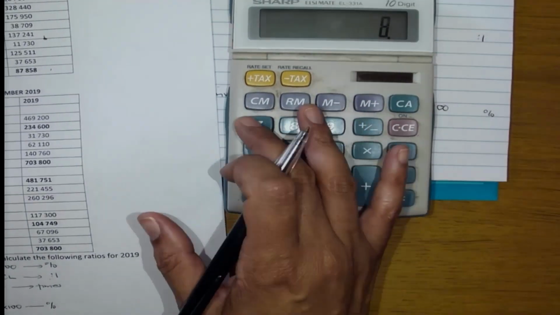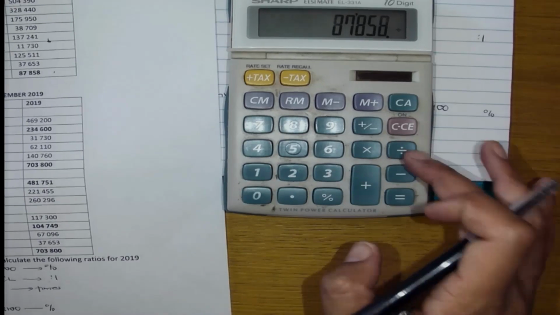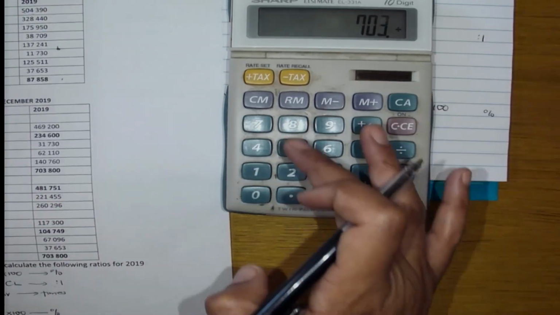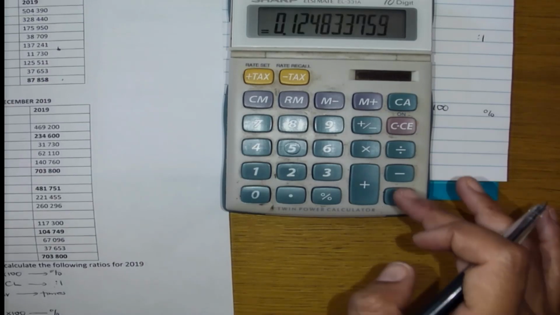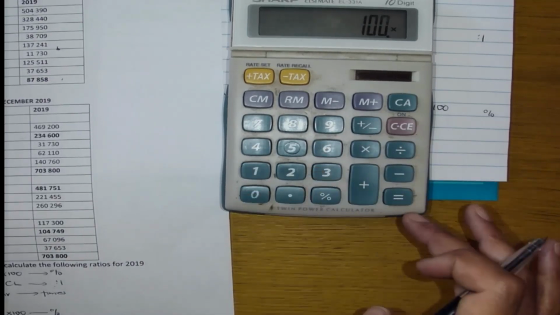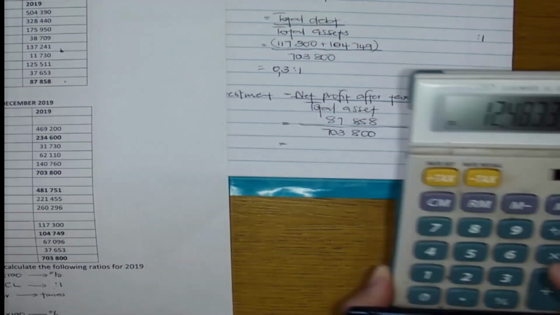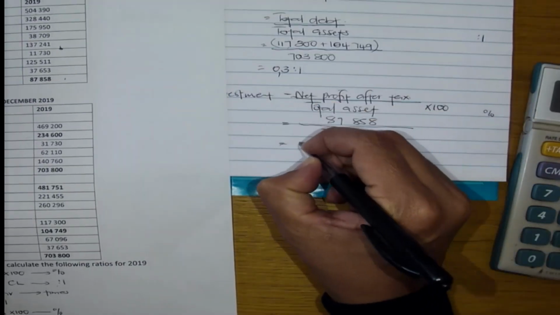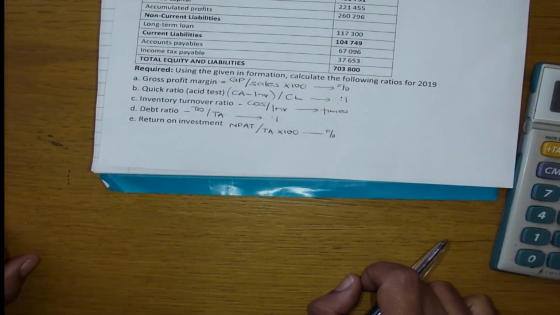And I know my answer must be in percentage. So it's 87,858 divided by total assets, 703,800 is equal to, multiply by 100 is equal to 12.48%. We're rounding off, so we're just going to say is equal to 12%. And there you've answered all the questions.